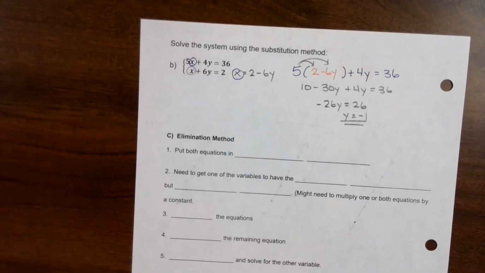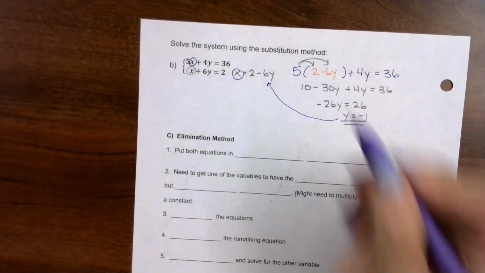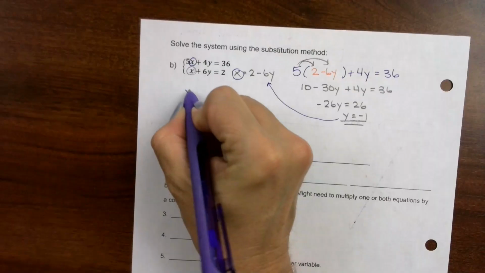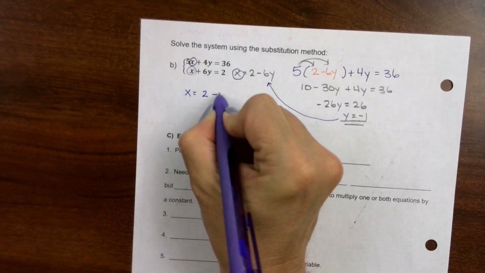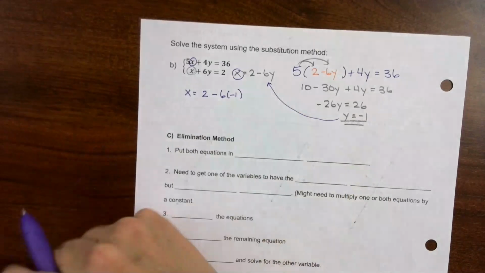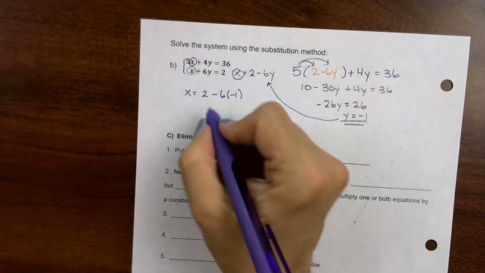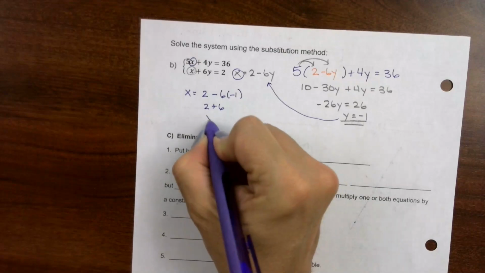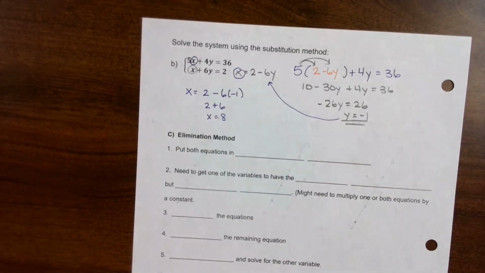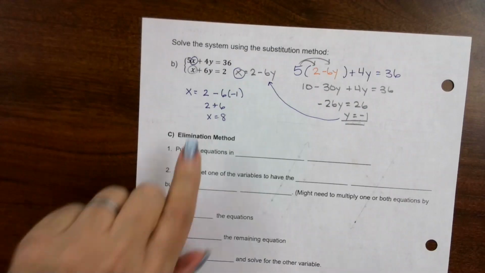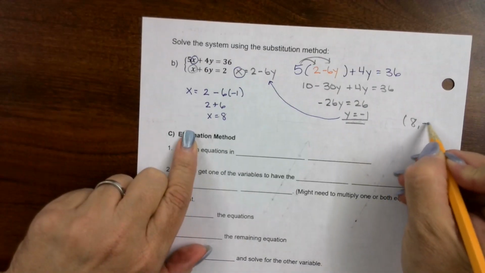Okay, so I'm going to take this and plug it back in here to solve for x. So x equals 2 minus 6 times negative 1. 2 plus 6, so x equals 8. All right, so my ordered pair is 8, negative 1.